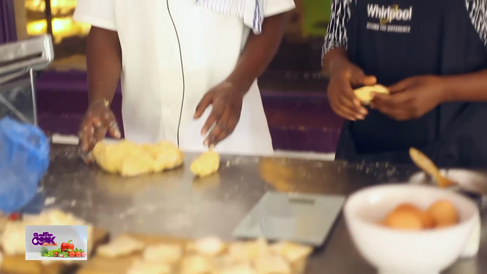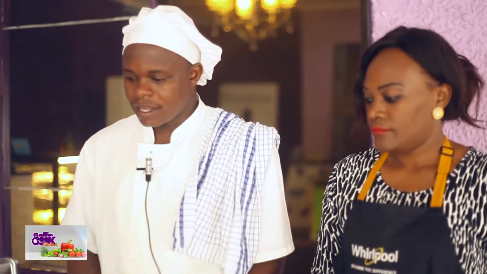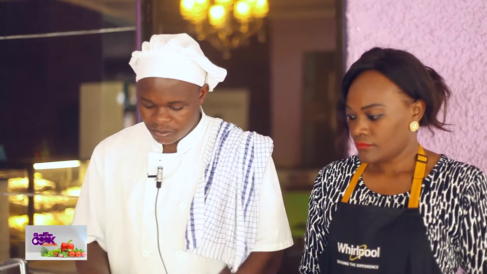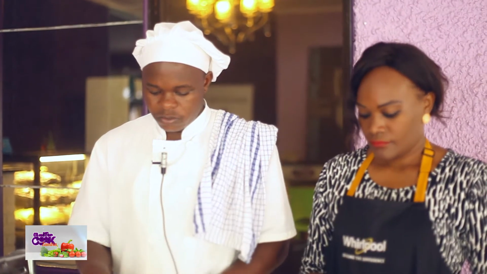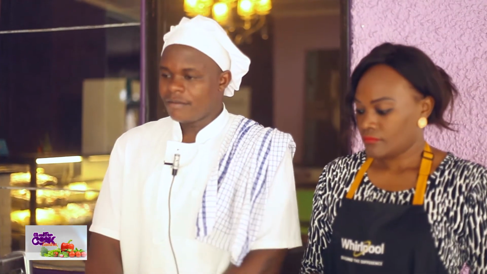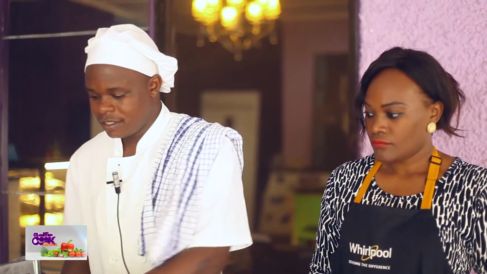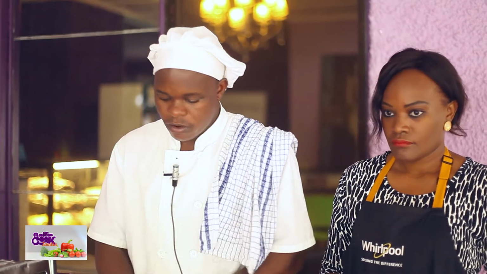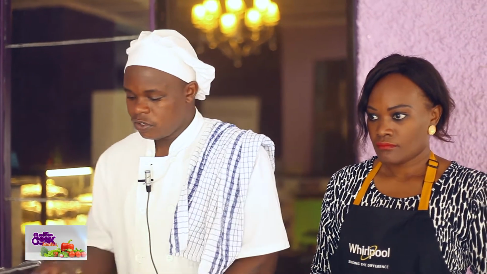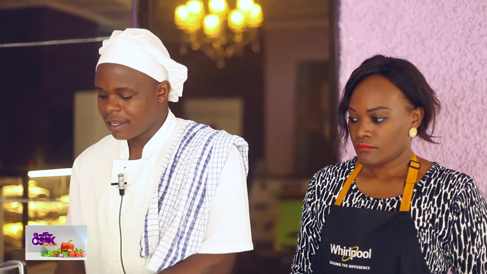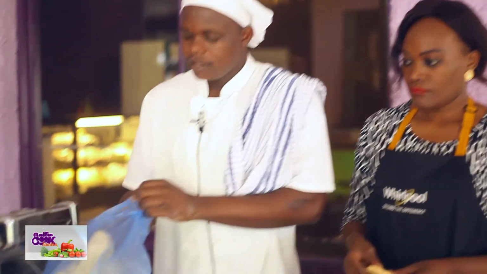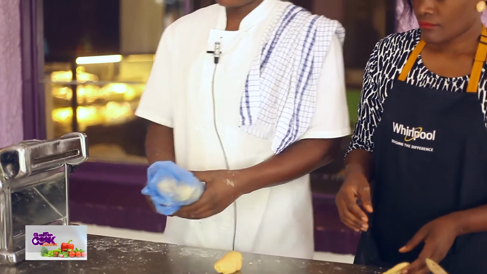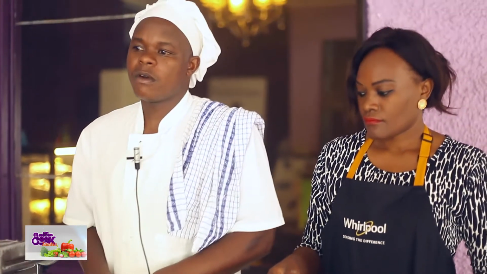After I've done preparing the dough for the pasta, usually when you are done, the dough is supposed to be soft, not hard. So after that, you need to put it in the fridge for 10 minutes to wait for the dough to be cool. Then you need a plastic carrier bag, and you can put it inside.